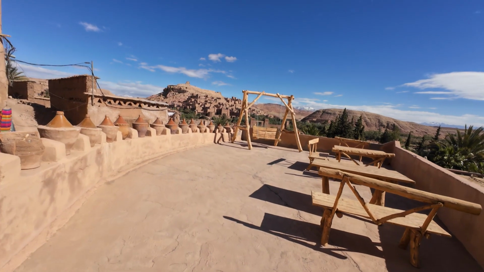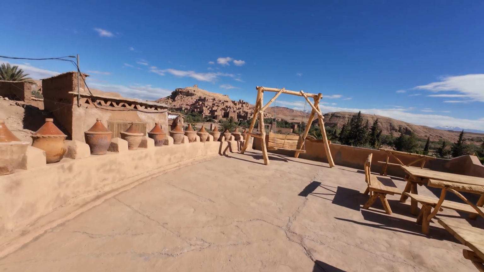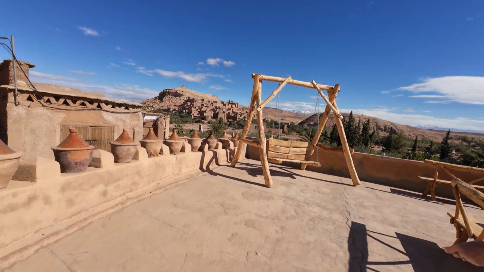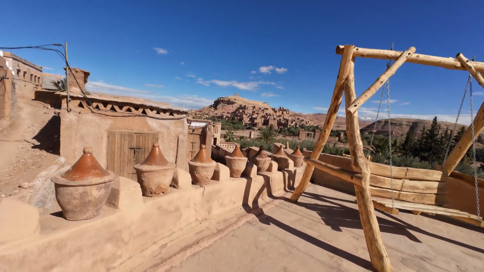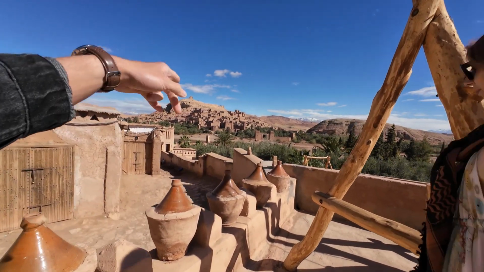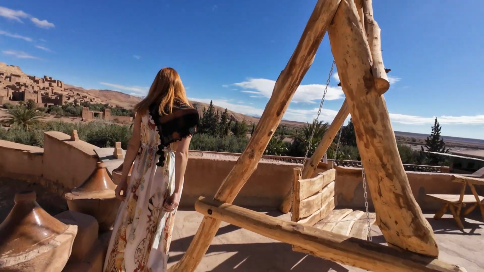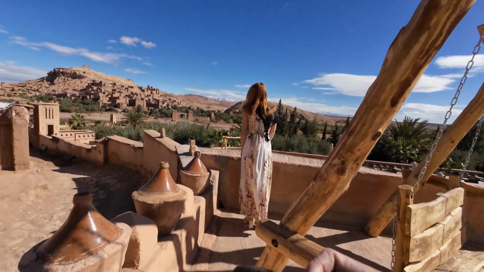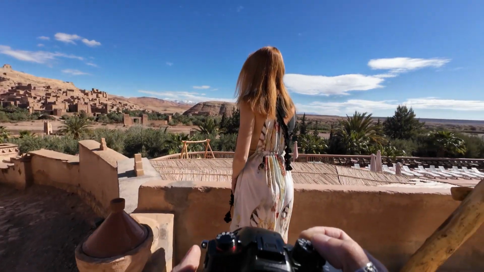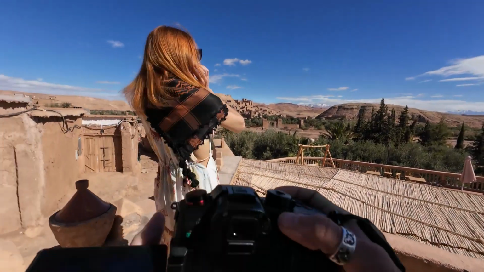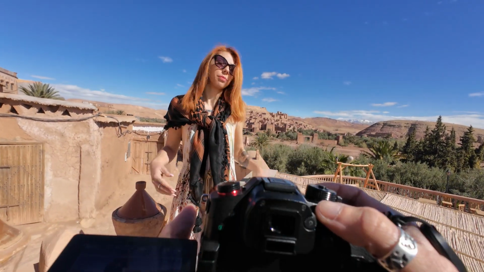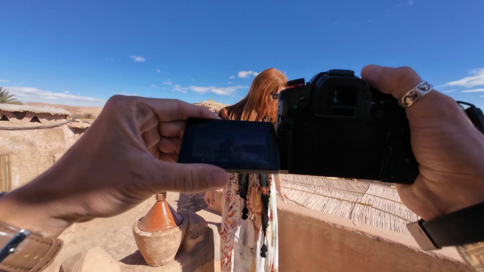This is pretty good. So I think let's just utilize as much of this environment as we can. Wow, look at this. Amazing. Have the little tagines, have the Kasbah, this is the street going down. Nice and calm. Let's be mindful also of the shadows.